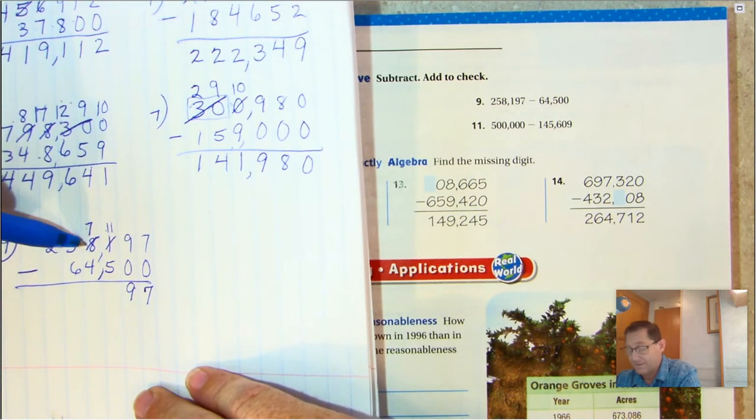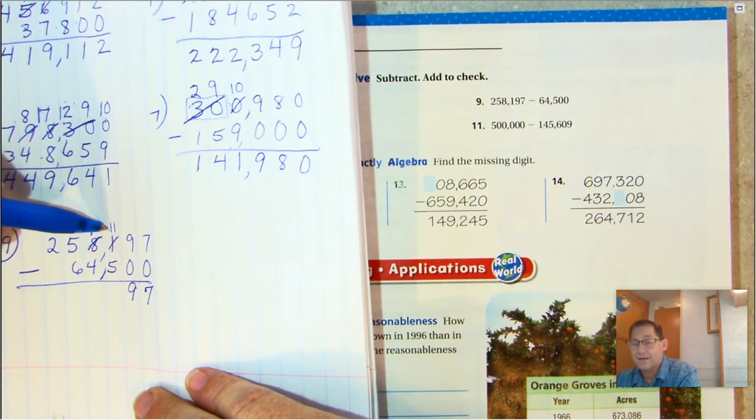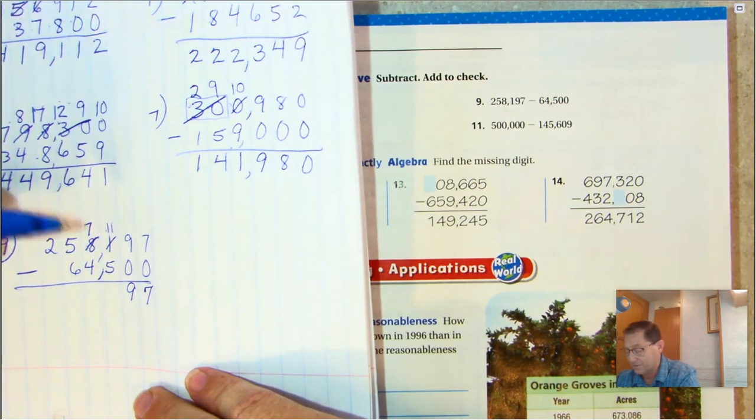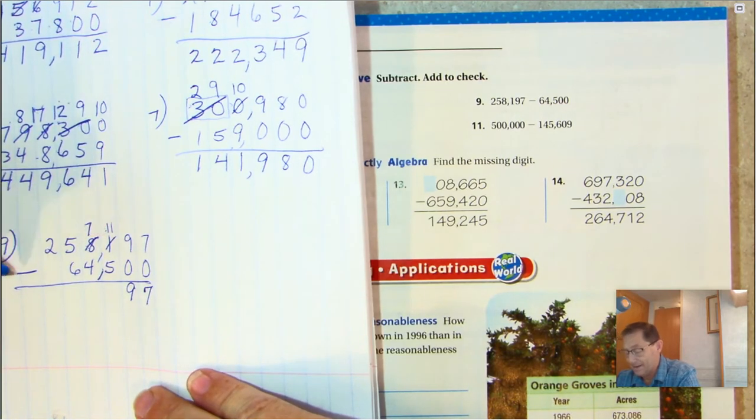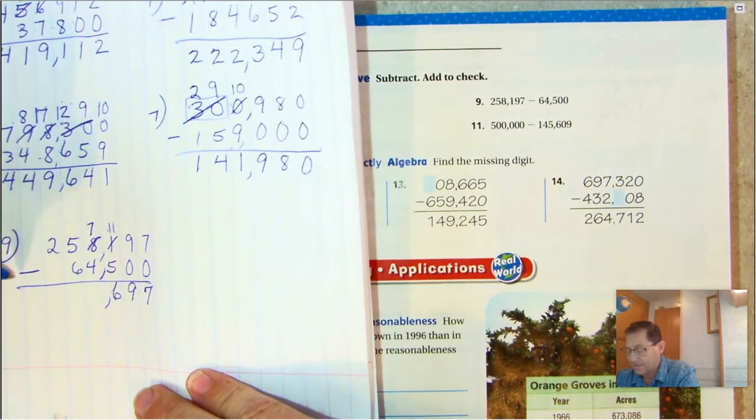I'm going to rename the 8 thousands as 7 thousands and 10 hundreds. 10 hundreds is equal to 1,000. All right. 1,100 take away 500 is 600. 7,000 take away 4,000 is 3,000.